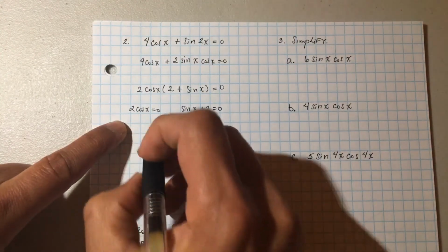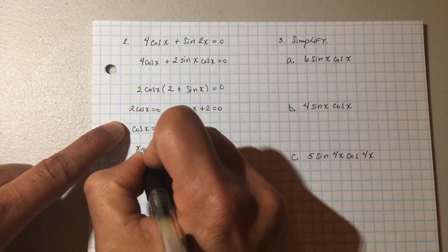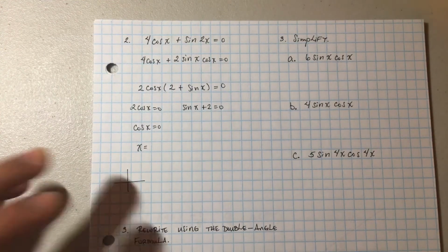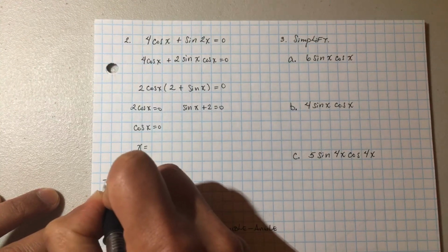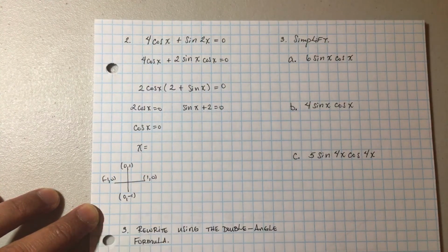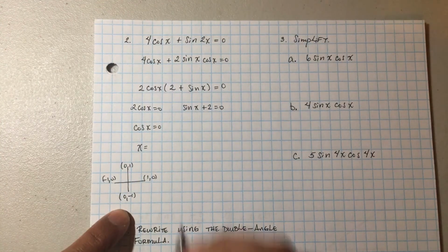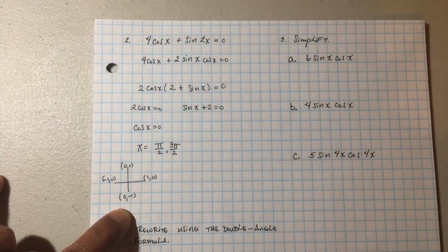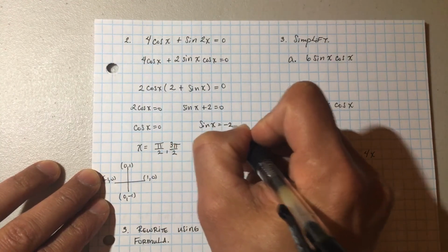So now this guy, divide both sides by 2. Cosine of x is equal to 0. And where is cosine 0? Okay, well, where's cosine? Well, you're gonna have to look at your angles and the corners. Okay, guys, at the corner. All right, 0, 1 and 0, -1. Remember, cosine is the first number. Okay, so where is cosine 0? It's at pi over 2 and at 3 pi over 2. All right. What about this guy? All right, we solve it too. So we got sine of x is equal to -2.